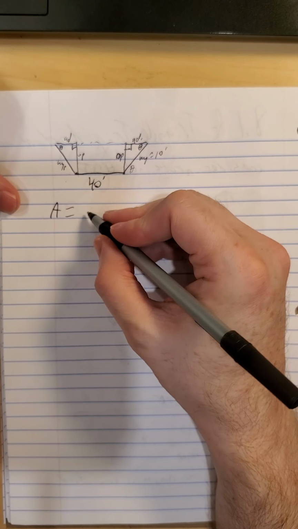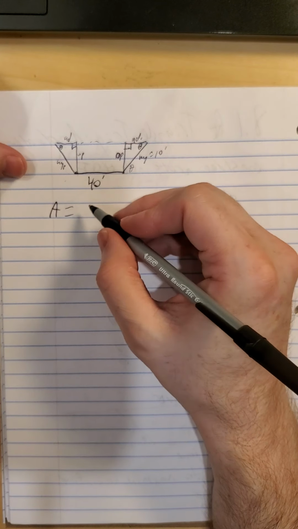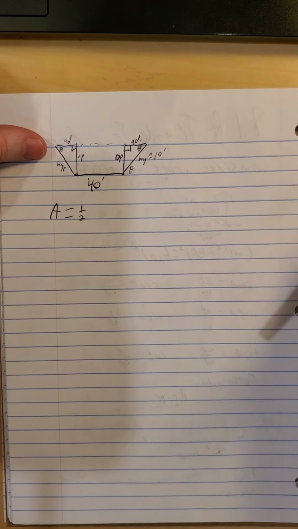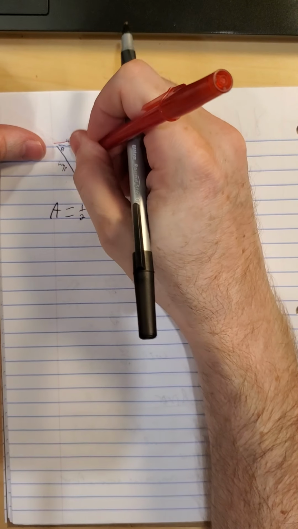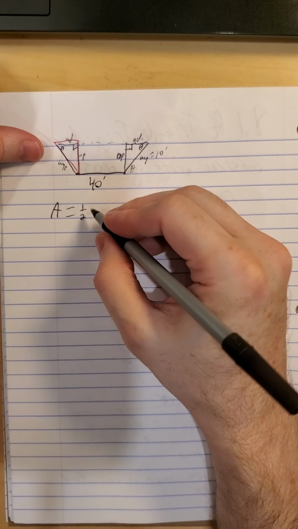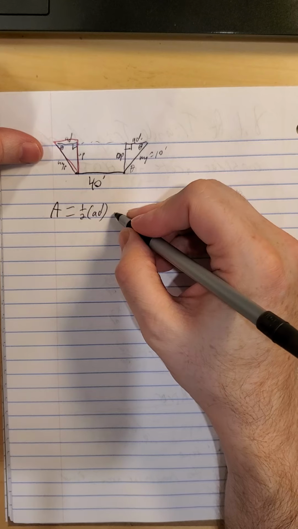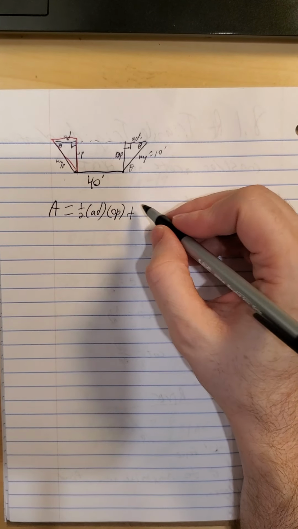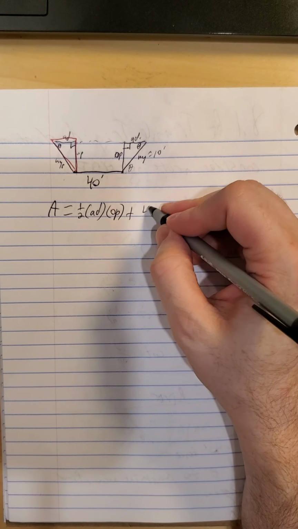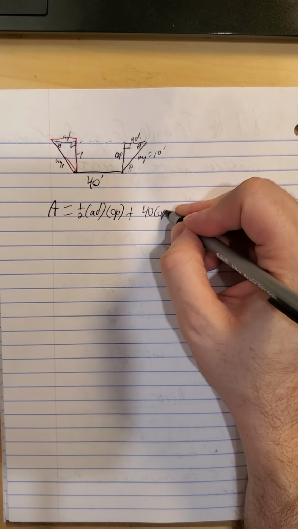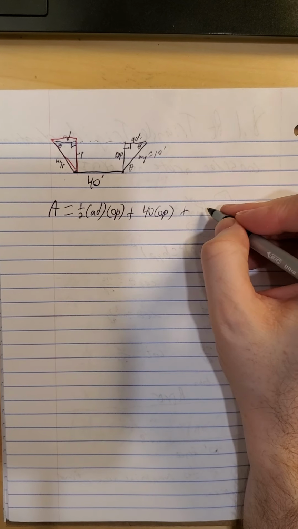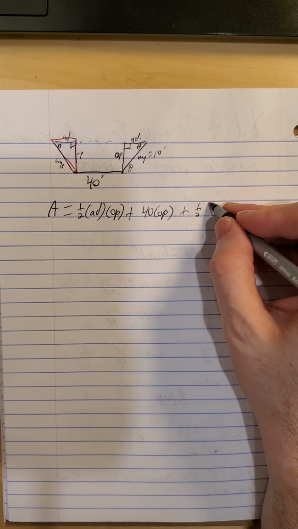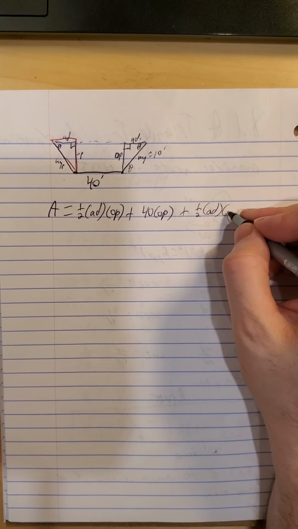So then our area, 1/2 times the base times the height for this first triangle. So just this much of it. So our base is the adjacent side. Our height is the opposite side. The middle we have a rectangle, so that's 40 times opposite. And our last triangle is also 1/2 times base adjacent height opposite.